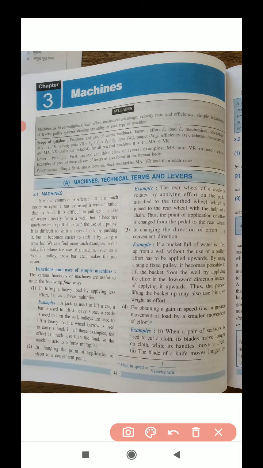Students, I think in class 7 or 8 you learned the definition of a machine, and basically the lever, which is a type of machine, and the pulley. What is the definition, what is a force multiplier and a speed multiplier, that basic concept you had. So I hope you can use that concept here also.